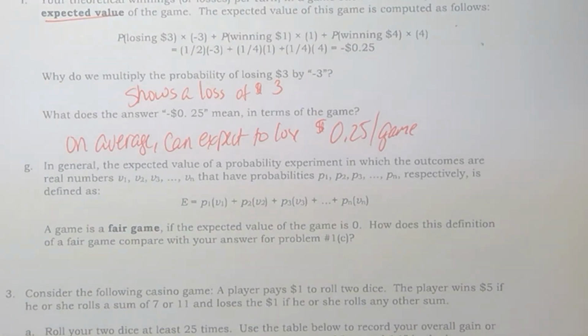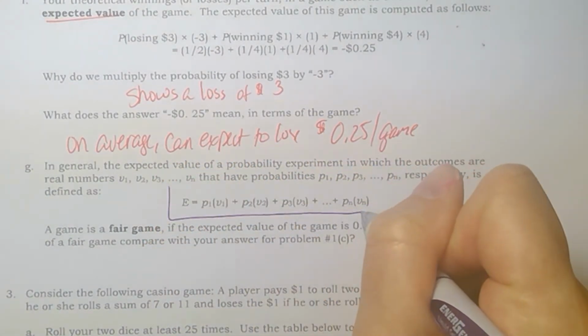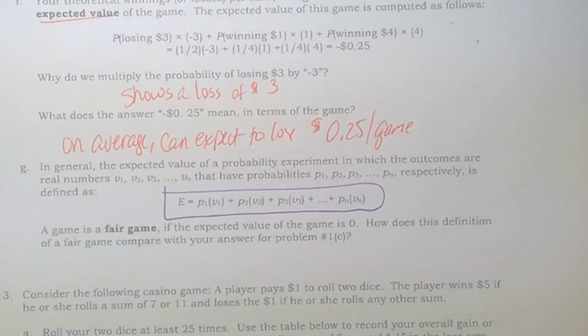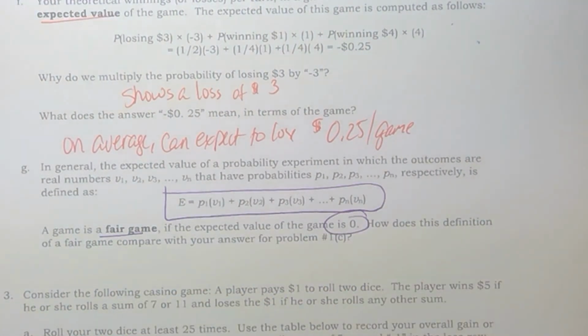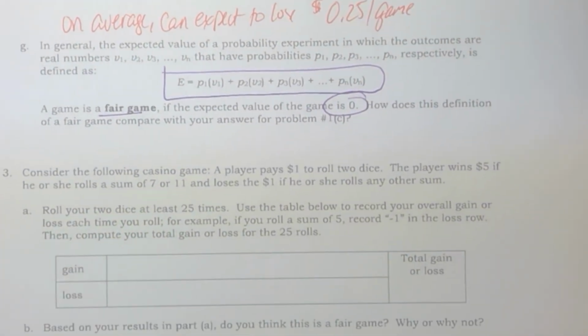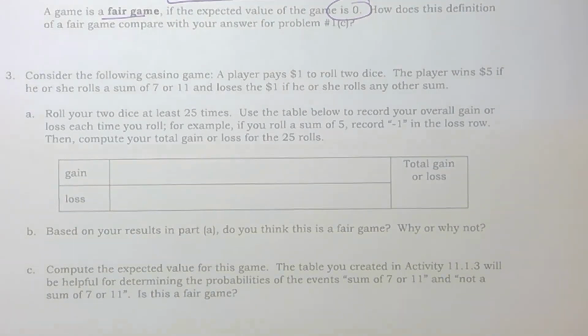And then we have a general, and this is what I was really marking up, I thought. This is our general expected value computation. A game is fair if the expected value is 0, because that way it doesn't favor you or the house.